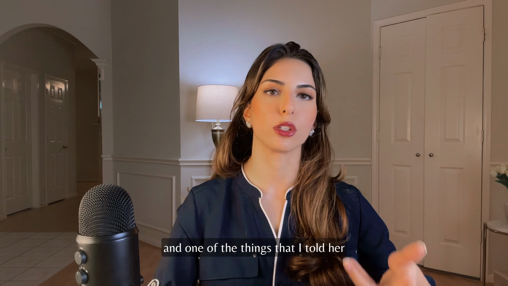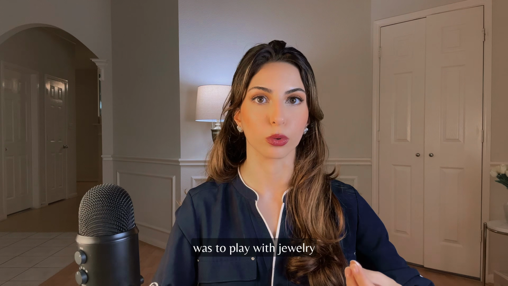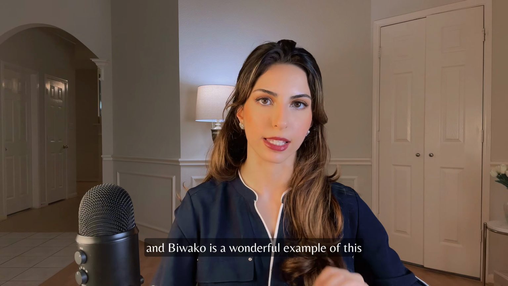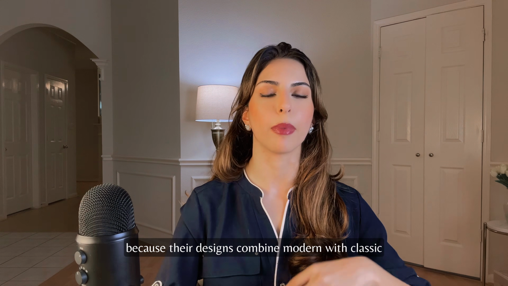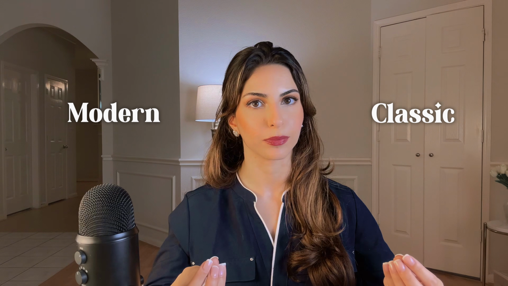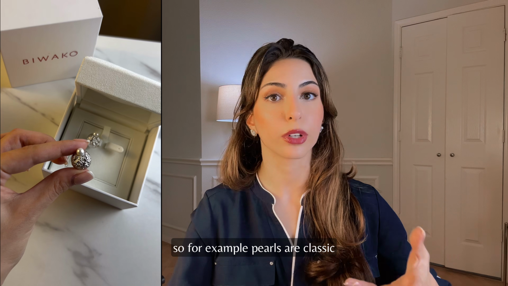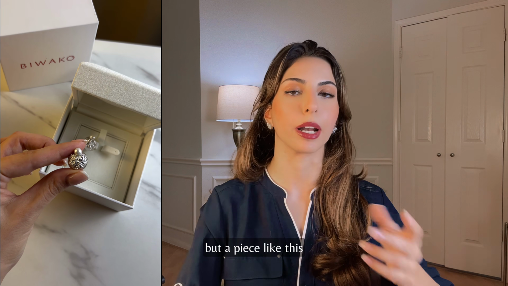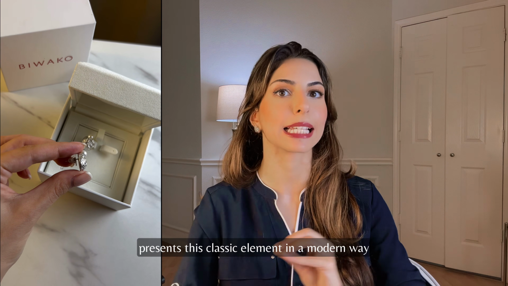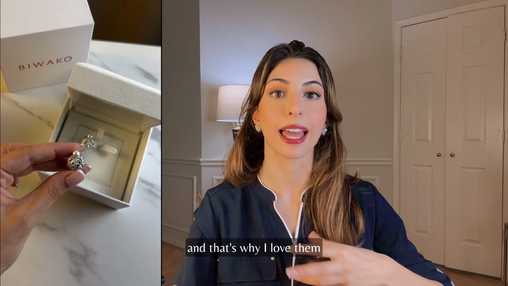And one of the things that I told her was to play with jewelry. And BIWAKO is a wonderful example of this because their designs combine modern with classic. It's like classic with a twist. So for example, pearls are classic, but a piece like this presents this classic element in a modern way, and that's why I love them.